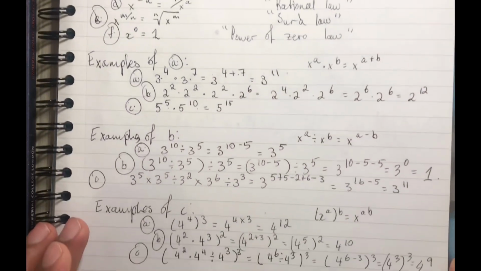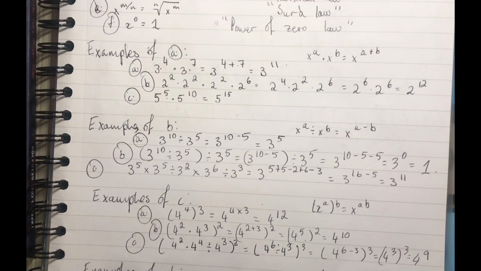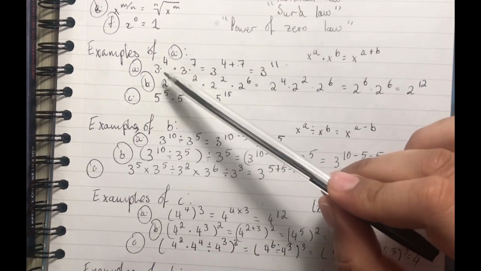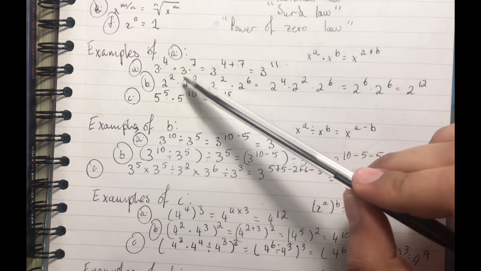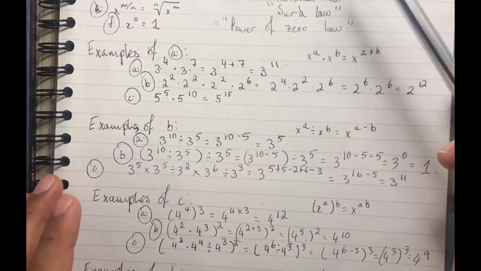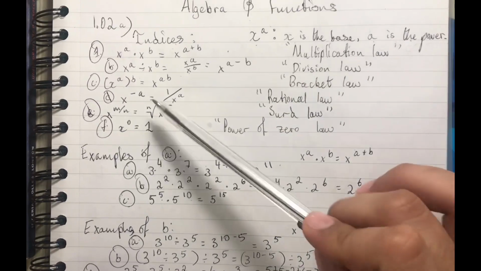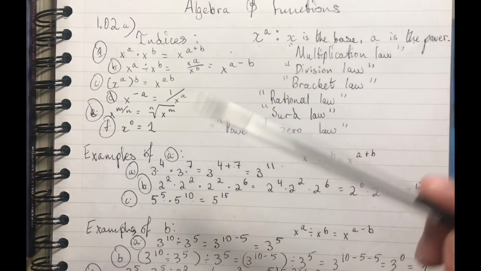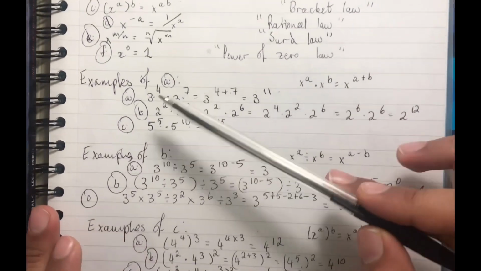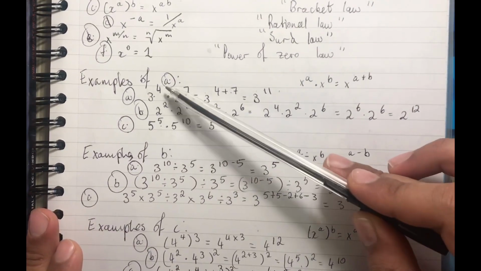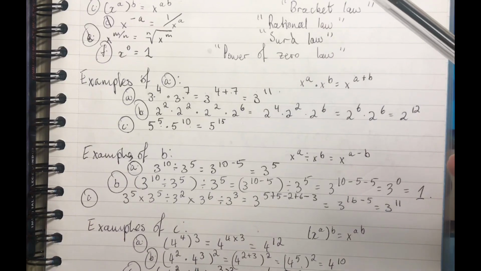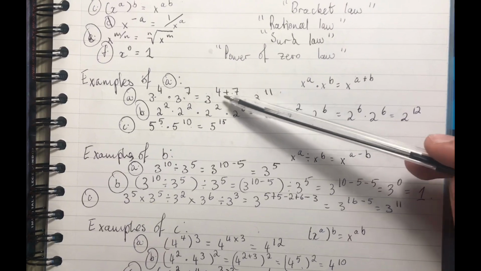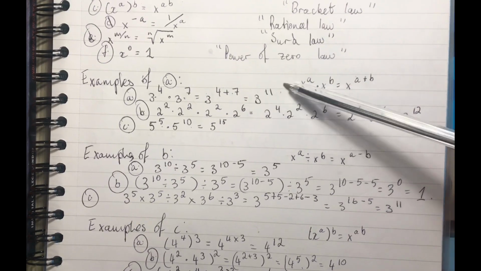Let's go through some examples. So first up, we have the multiplication law, and we'll go through some examples like 3 to the 4 times 3 to the 7. Well, the rule says we have to add the powers: x to the a times x to the b will give x to the a plus b. These two have the same base, so we can multiply them together using our multiplication law, and we'll get 4 plus 7 at the top, which will give 3 to the 11.